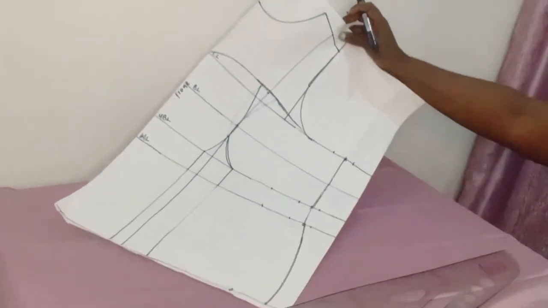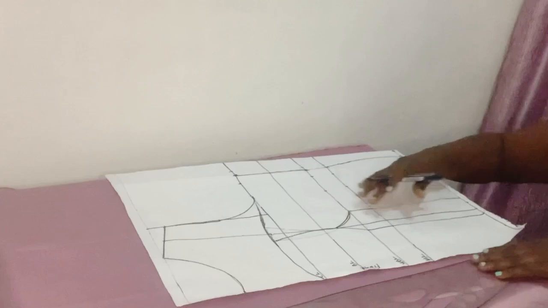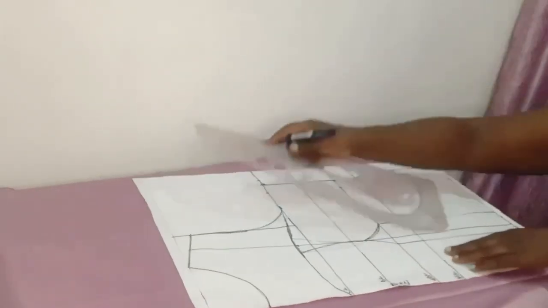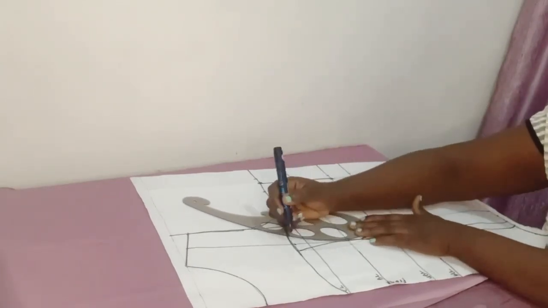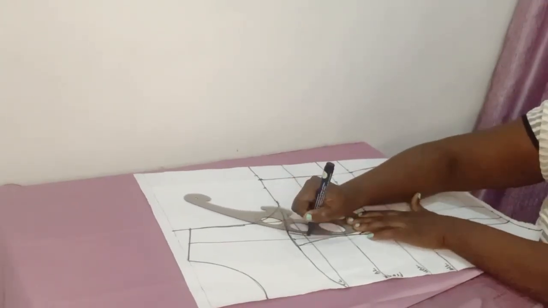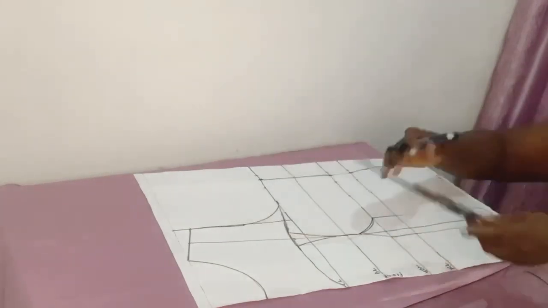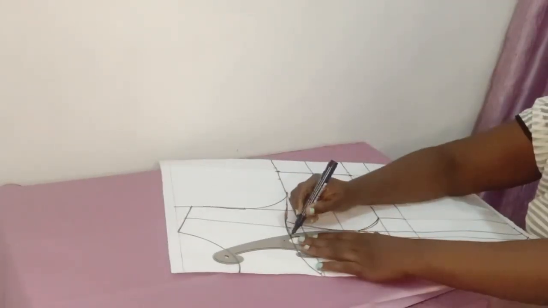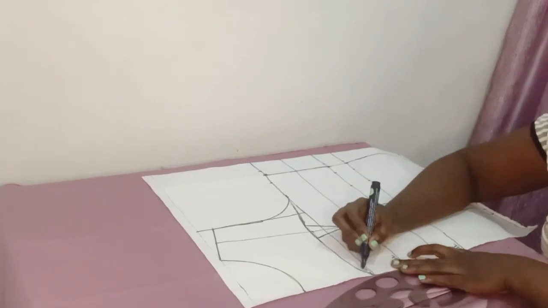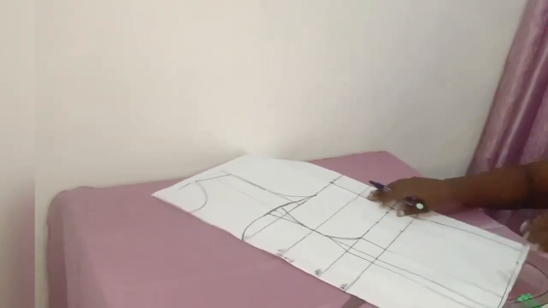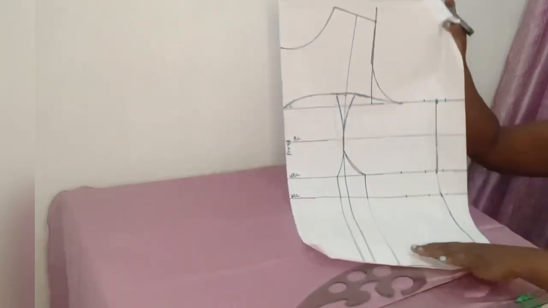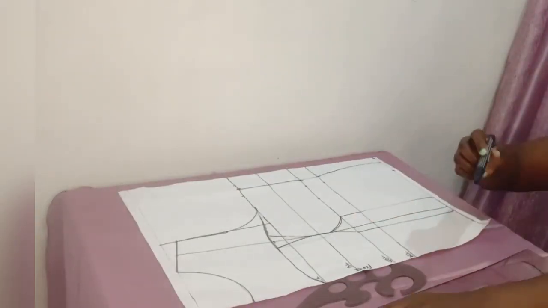Okay, so we have our front pattern. This is how it looks after we're through. Sorry, my marker is making this not nice, so I'll just reconnect this back. Okay, now we're going to cut this out, so please just watch how I'm going to do that.